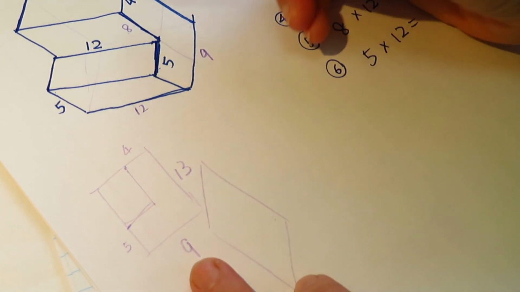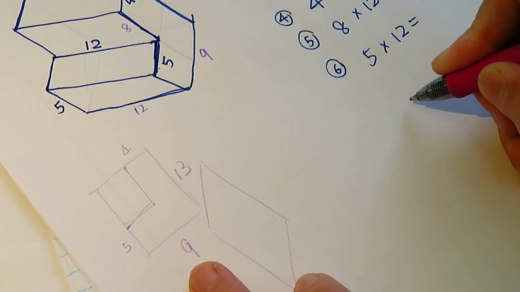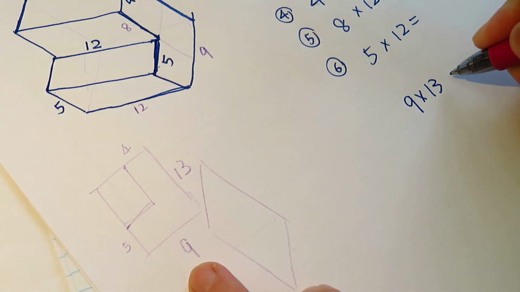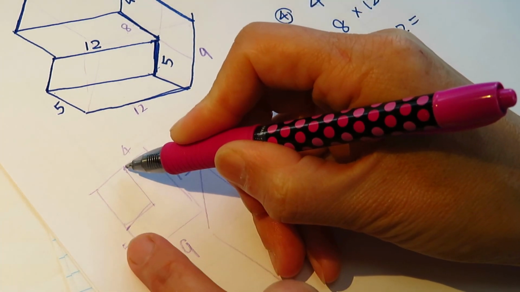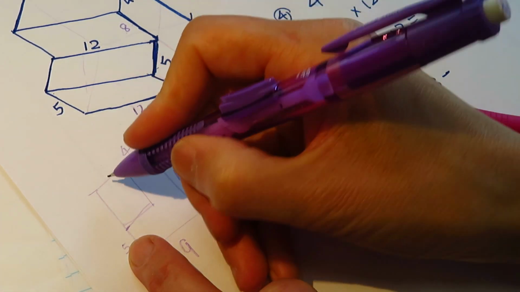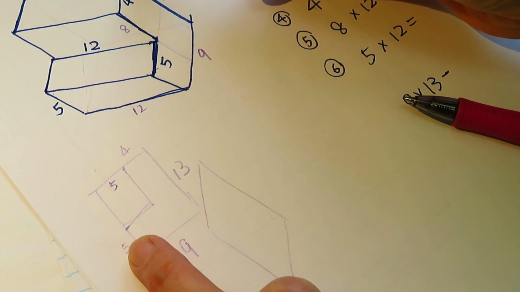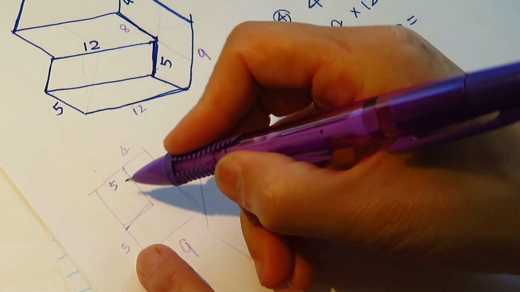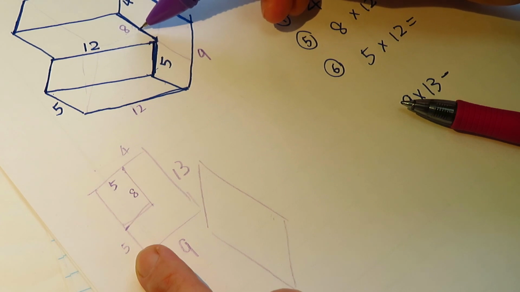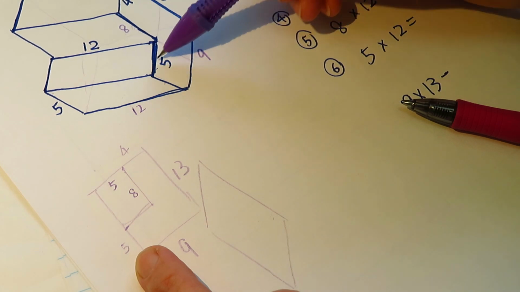Right? So the whole big area is 9 times 13, minus 4. If here is 4, 9 minus 4 is 5. Here is 5. And here we have 13. Here we have 5. That is 8. So we can actually see 8 is already written here. And 5 is already written here.